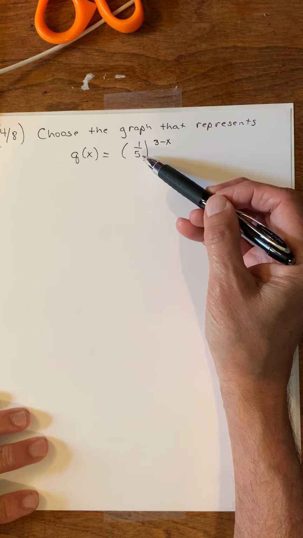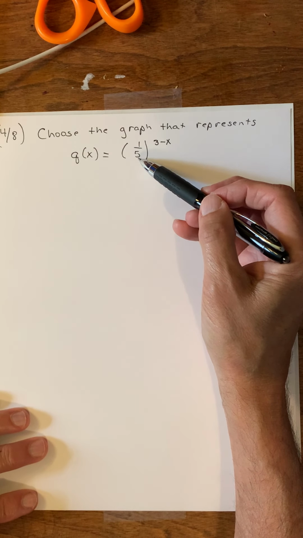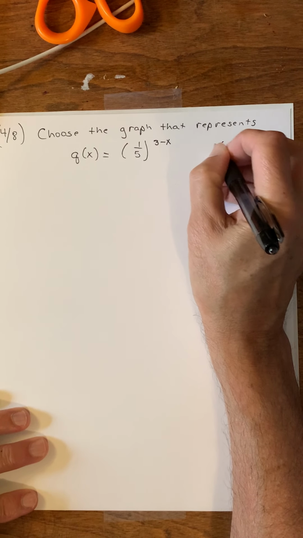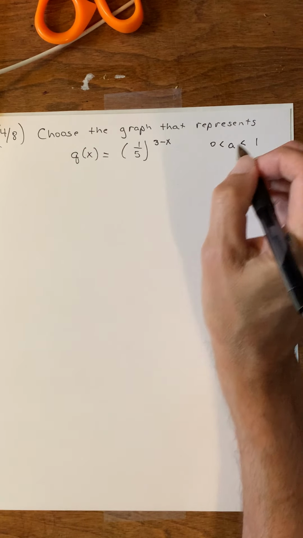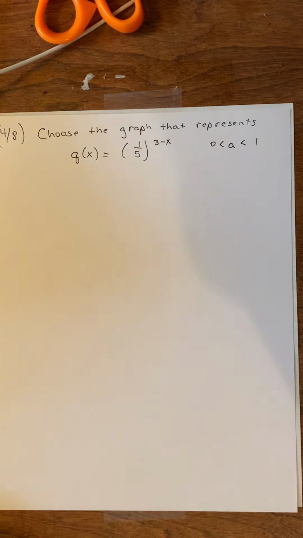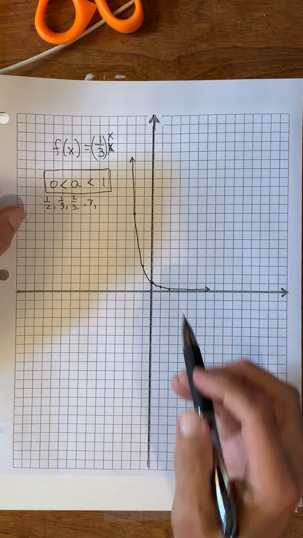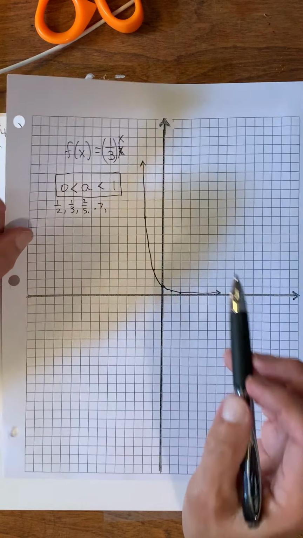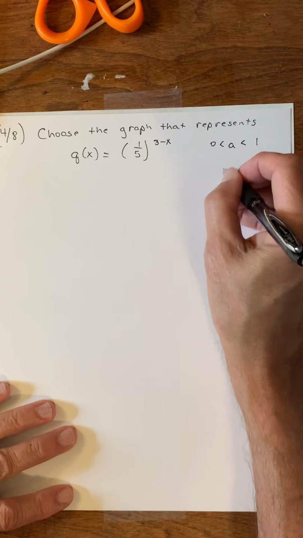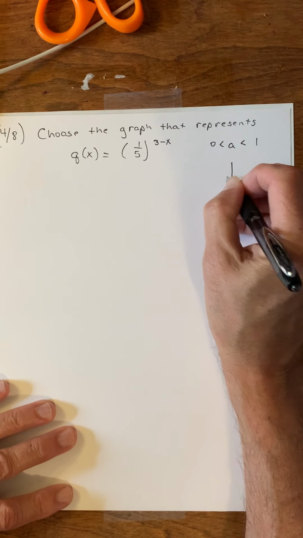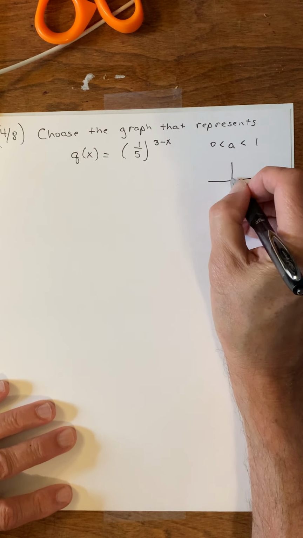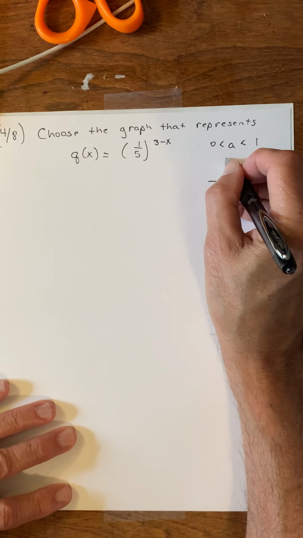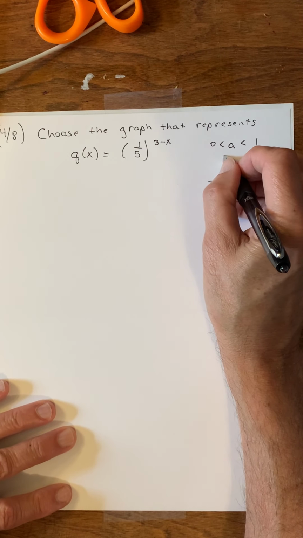All right, notice my a. My a is between 0 and 1. Since my a is between 0 and 1, I know in general my graph is going to look like this to start with. So my basic graph function is going to go through the point (0, 1), like they all do, and look like this.